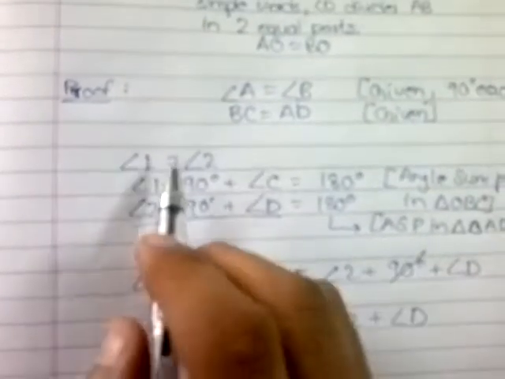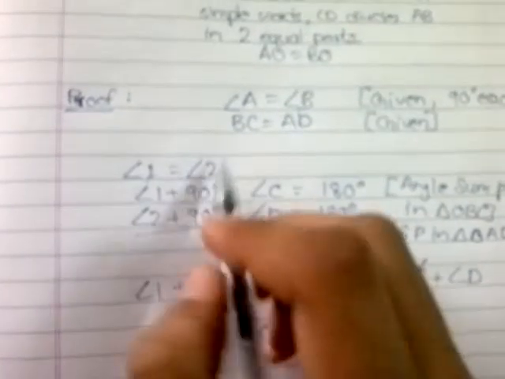But wait a minute, isn't angle 1 equal to angle 2 by the property of vertically opposite angles? So therefore these two angles are equal, so you can replace them by angle 1 only. Angle 1 plus angle C is equal to angle 2, but angle 2 is equal to angle 1, so instead of writing angle 2 I write angle 1 plus angle D. Again angle 1 and angle 1 get cancelled, therefore angle C is equal to angle D. So you have actually proved that angle C is equal to angle D, right?